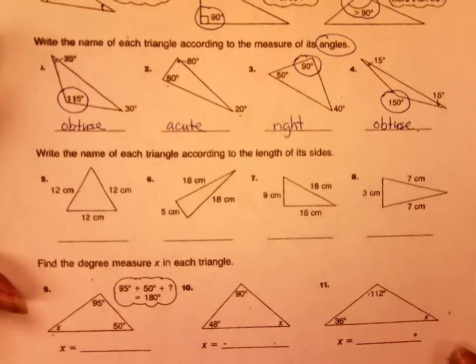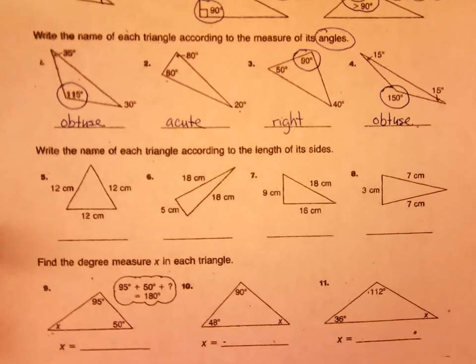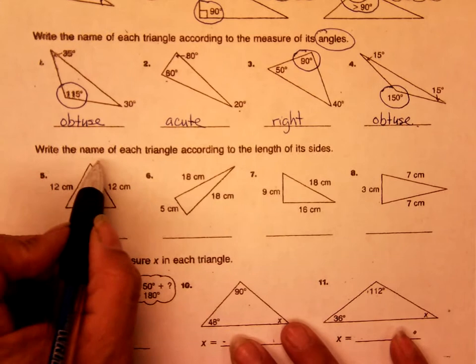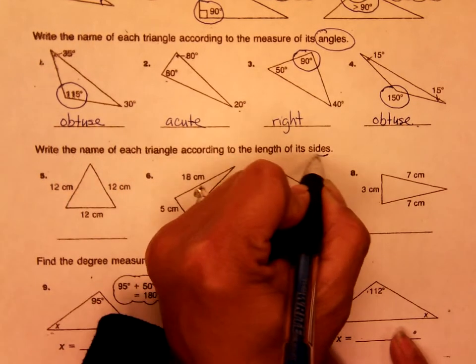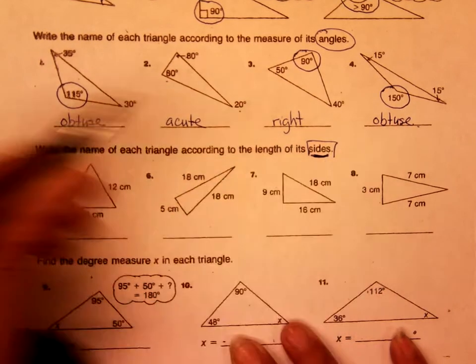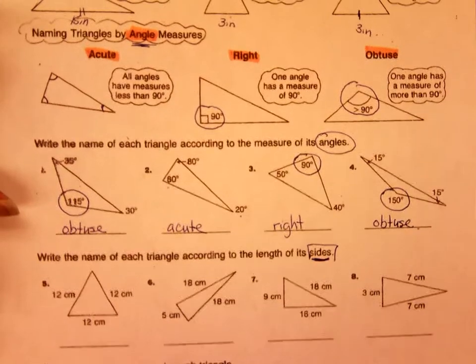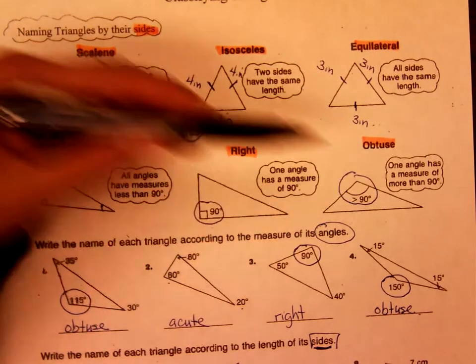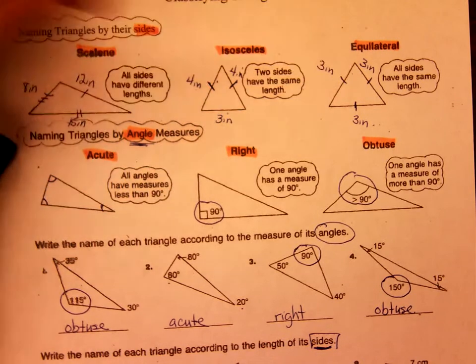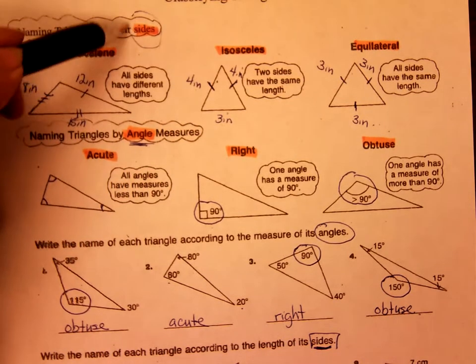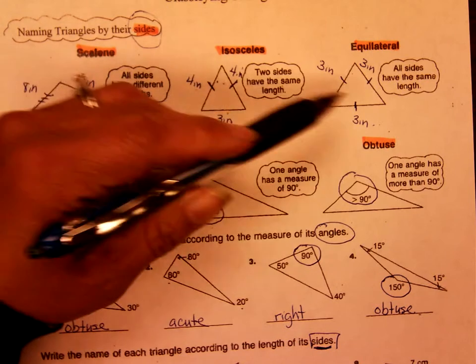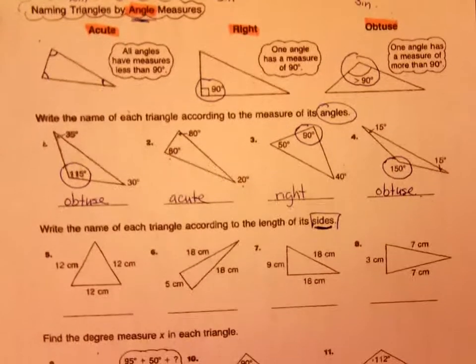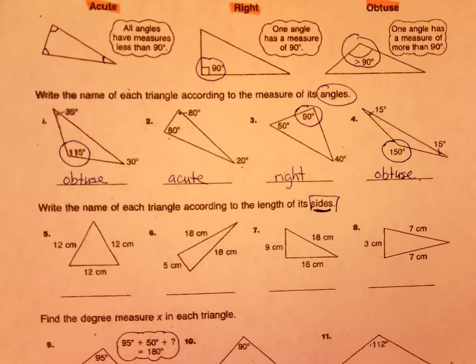Okay, so looking at 5, 6, 7, and 8. Looking at the direction, it says write the name of each triangle according to the length of its sides. So now we're looking at sides. If it's asking for side, which one are you going to use? Are you using acute, right, obtuse, or scalene, isosceles, equilateral? Well, right here, it says side, so scalene, isosceles, and equilateral are your choices. So go ahead and do those on your own, and when you're ready, push play.